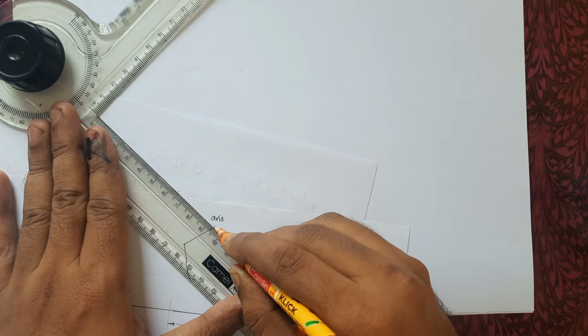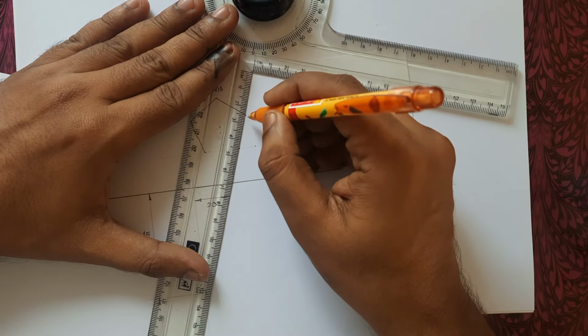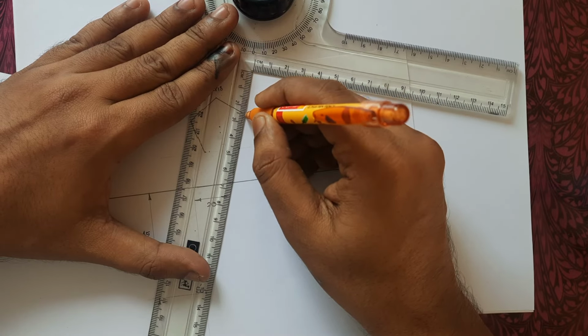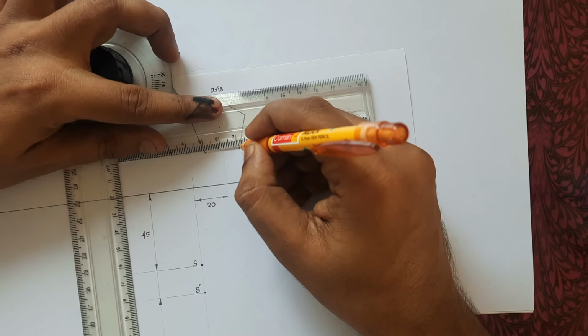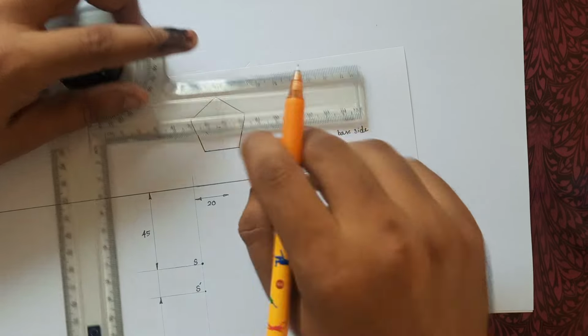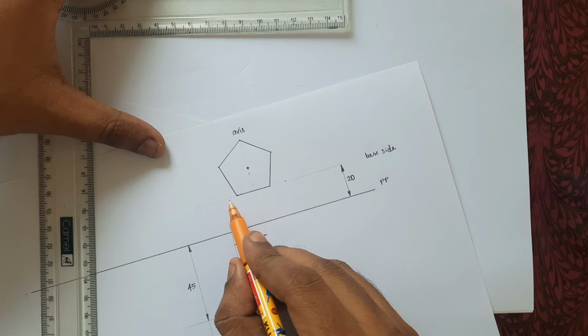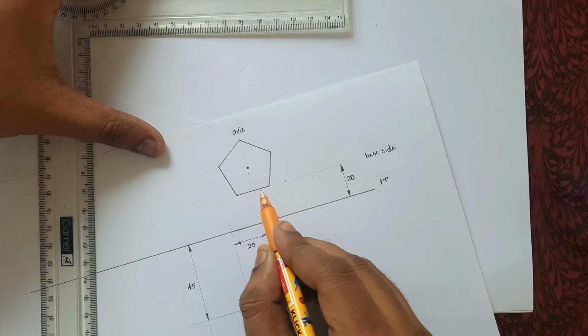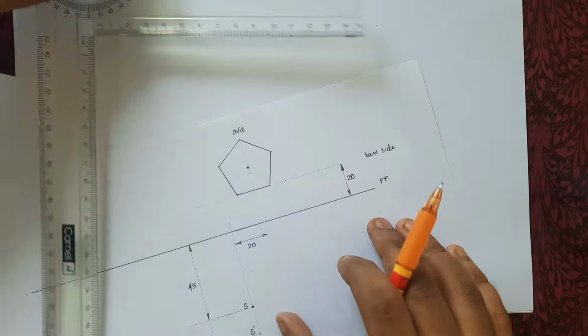So all the 5 points and the center I have made by using the EG template. You can use your EG template, or you can draw manually by taking 108 degrees in between the sides of the pentagon. Clear? And this is the center point. So here 20 mm behind I have made the base, and 20 mm right side of the station point I have made the axis. Clear?